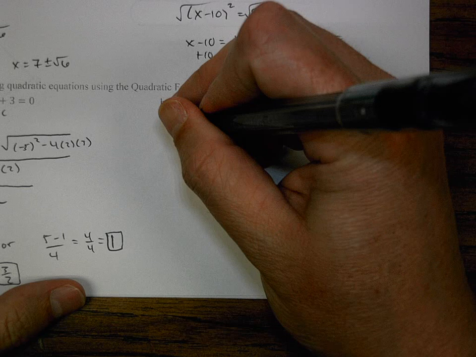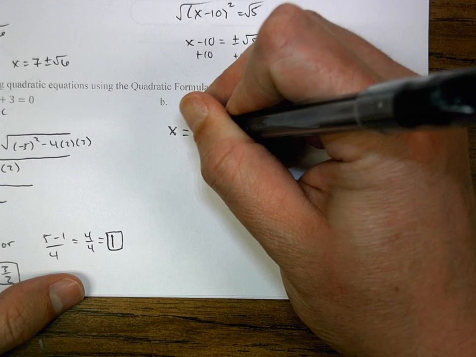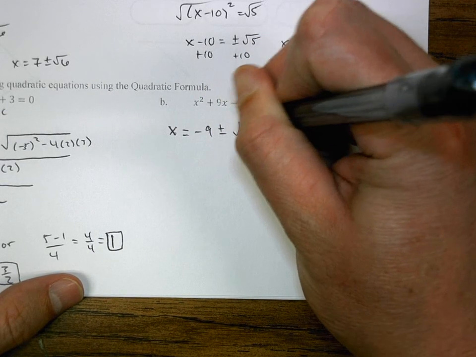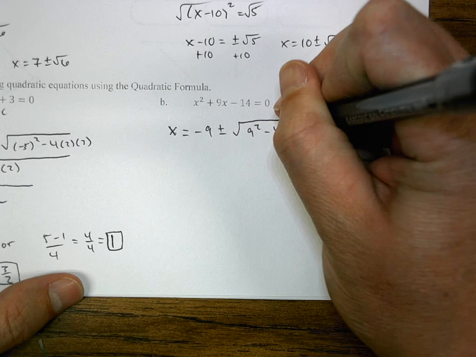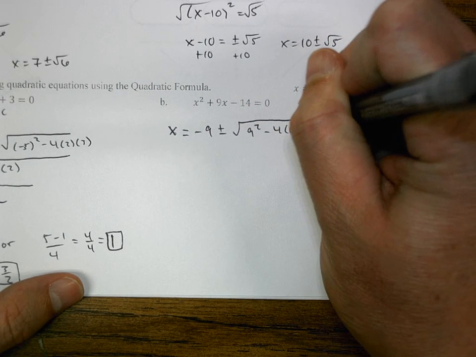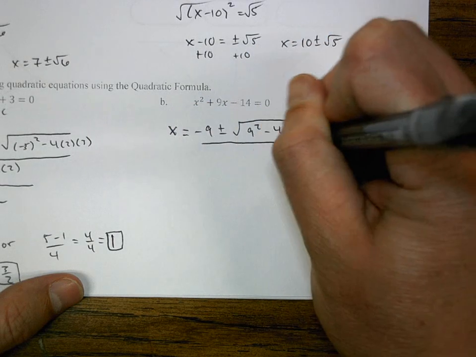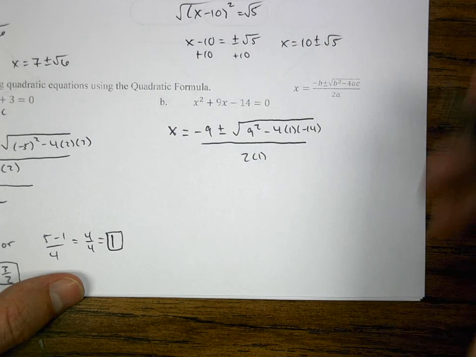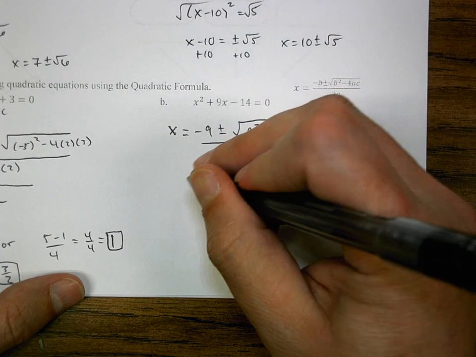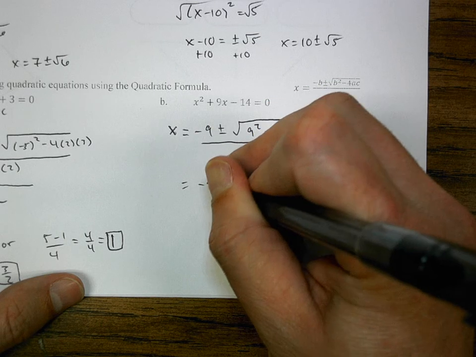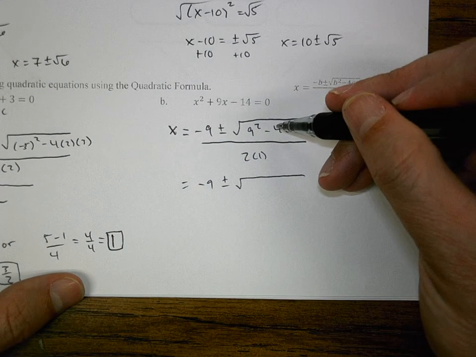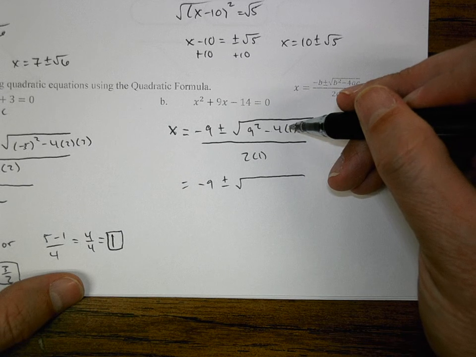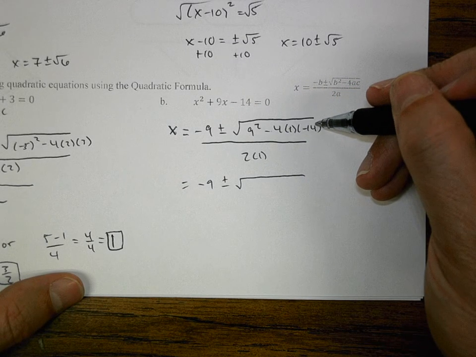So if you have x equals negative b plus or minus the square root of b squared minus 4 times 1 times negative 14, all over 2 times 1. Okay. So that's negative 9 plus or minus the square root. That's 81. Negative 4 times 1 is negative 4, times negative 14 is a positive 56.